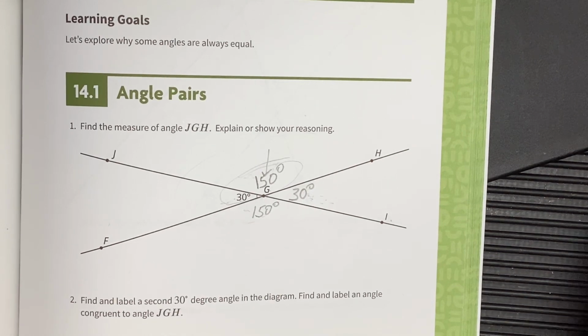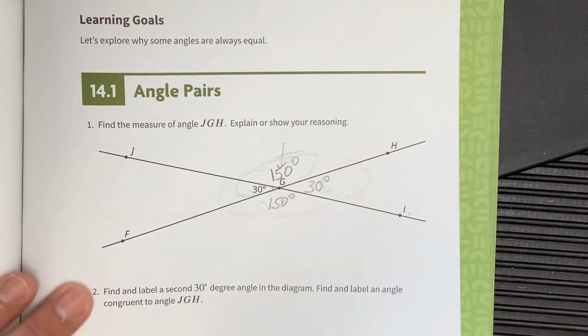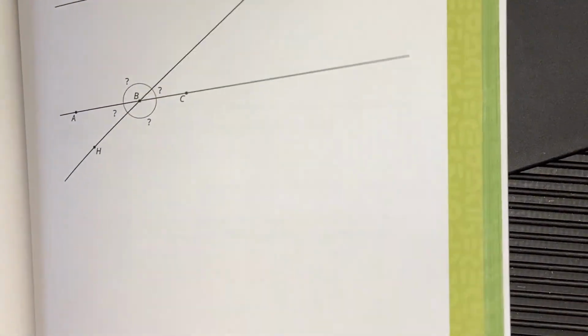Number 2, it says find and label a second 30 degrees. We found them all, so we answered all those questions. We are on to the next one.